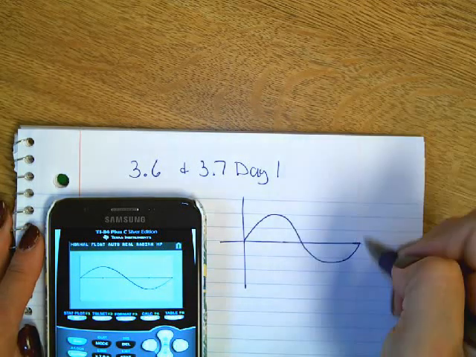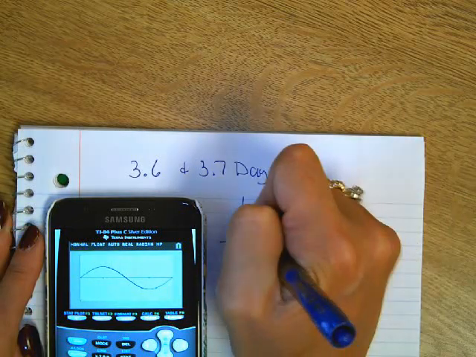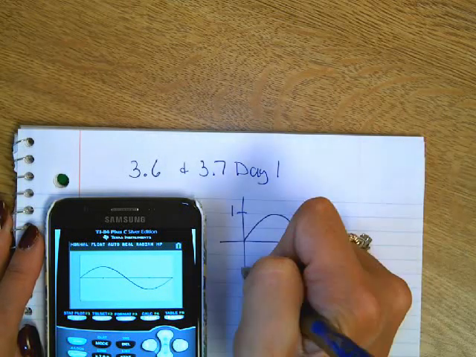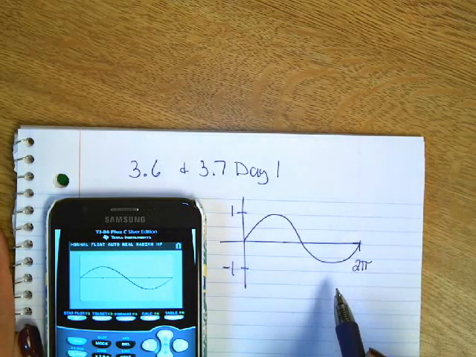and then it keeps going. If I made the window bigger, you would see. So it finishes at 2 pi, has an amplitude of 1, so period 2 pi, amplitude 1.